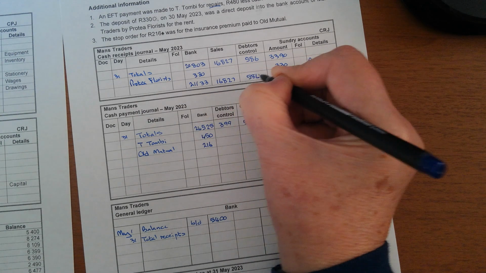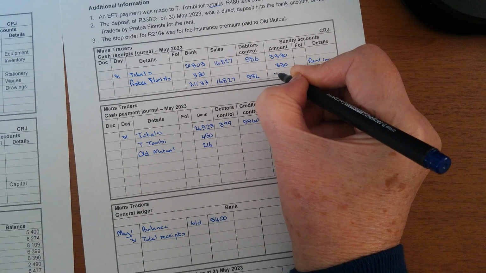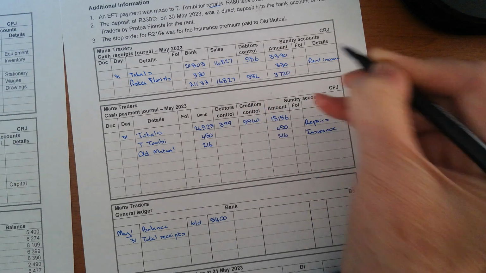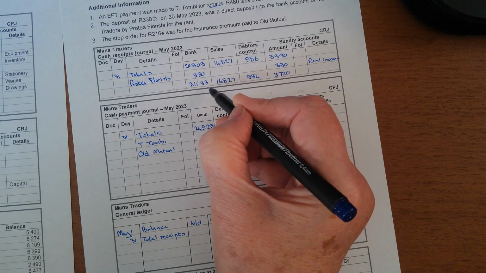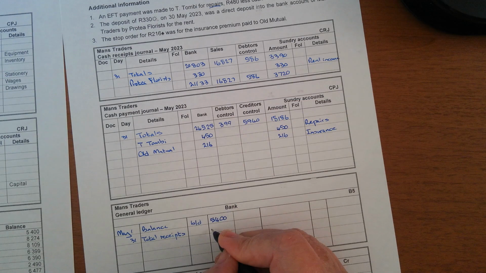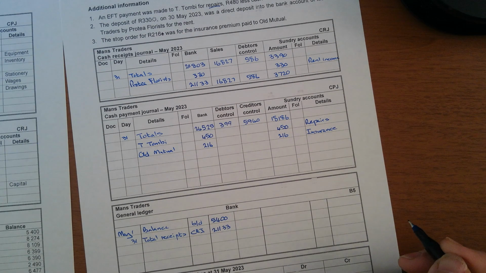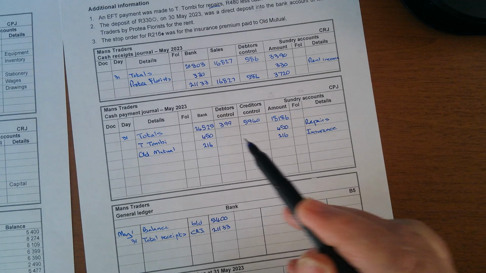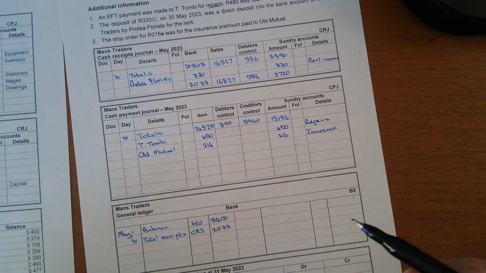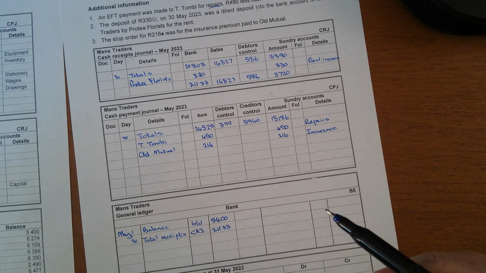And then I will add up my sundry again as 3720. So the amount that we received in the bank was 21133, and that is in my cash receipts journal.